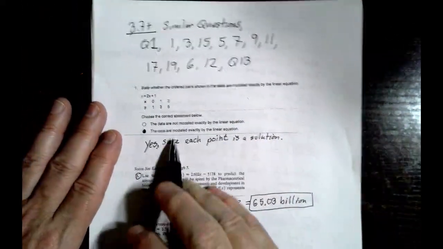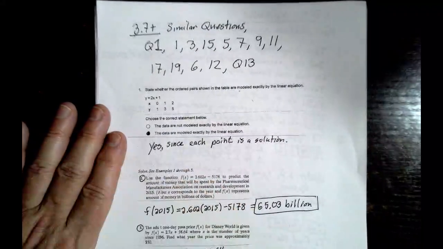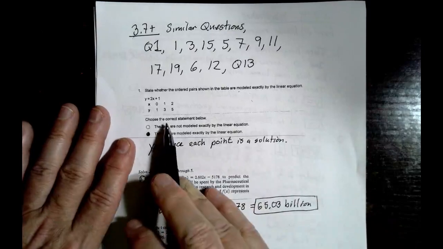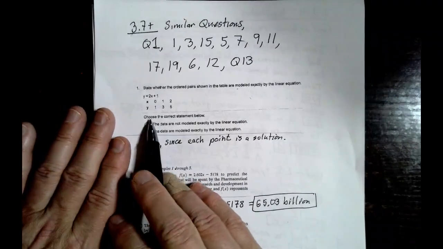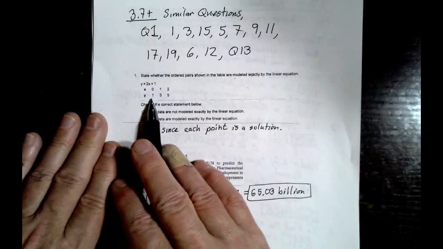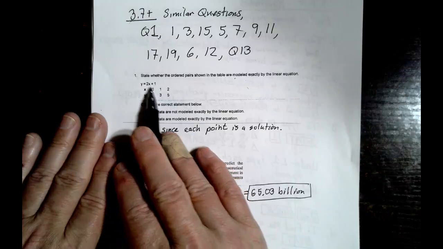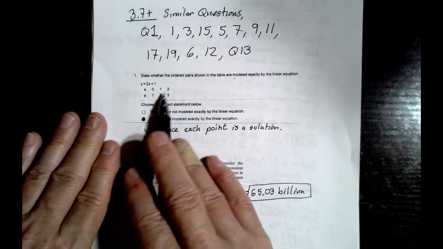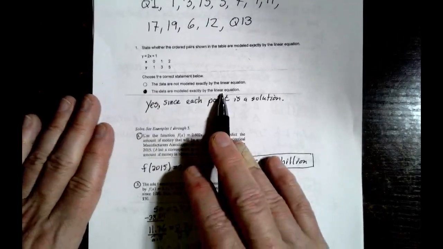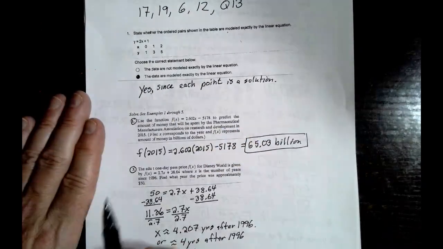The first one is just like question 1 on your assignment, because I couldn't find one that was similar to it. So state whether the ordered pairs in the table model exactly by the equation. So if you plug 0 in for x, do you get 1 for y? If you plug in 1 for x, do you get 3 for y? If you plug in 2 for x, you get 5 for y. Yes, you do. So they're modeled exactly, since each point is a solution.